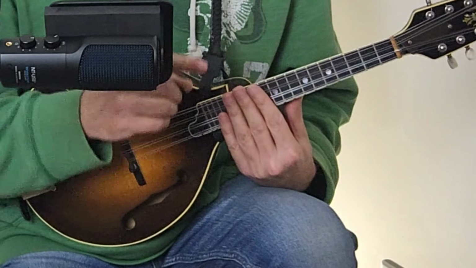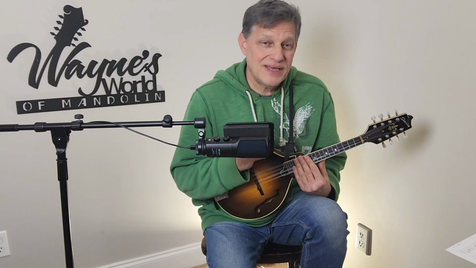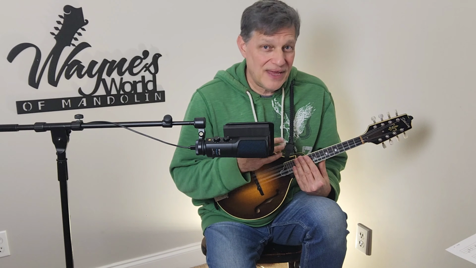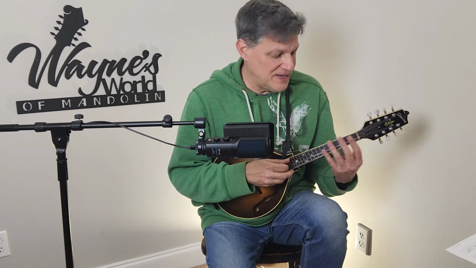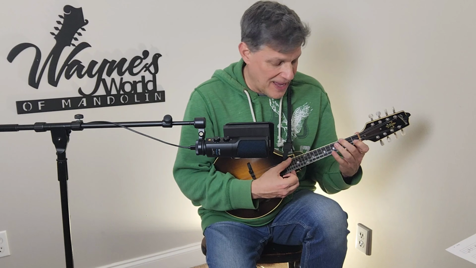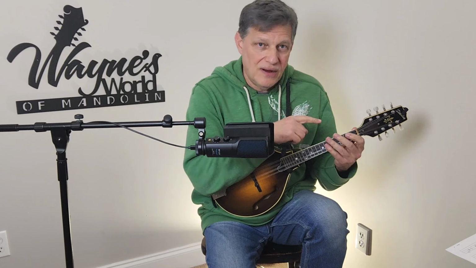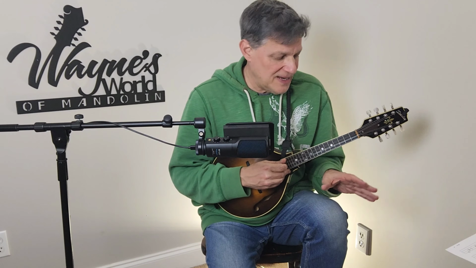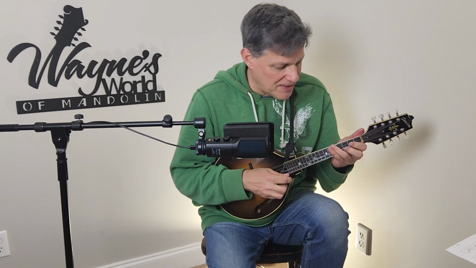But the question led into, is there a CAGED system for a mandolin? The answer to that has to be no, because we don't move those shapes like F or B flat or C up and down the fretboard. Here's what I think the closest thing to that we have as mandolin players would be.